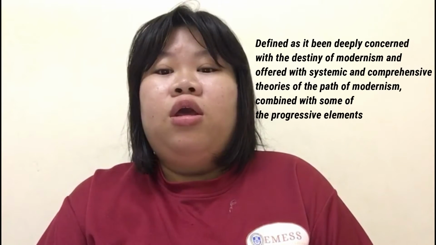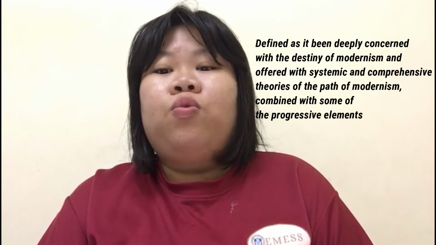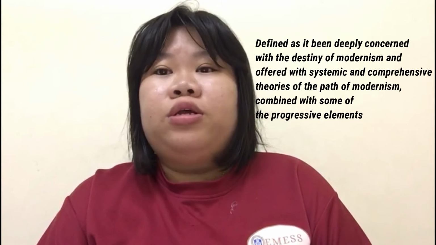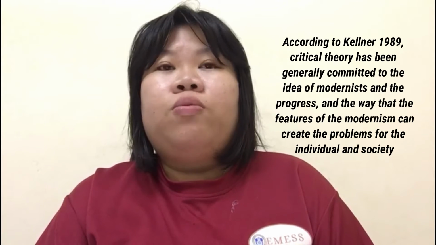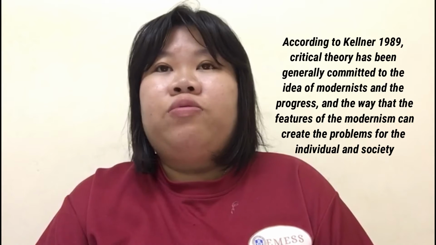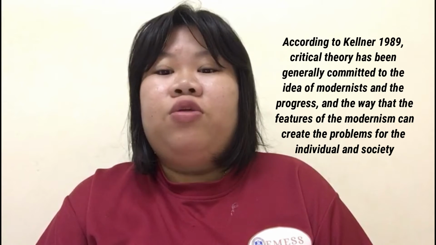In the critical theory, they have been defined as deeply concerned with the destiny of modernism and offered systemic and comprehensive theories of the path of modernism combined with some of the progressive elements. According to Kellner 1989, the critical theory has been generally committed to the idea of modernism and progress, and to the way that the features of modernism can create problems for individuals and the society, and also for the player in the sport.